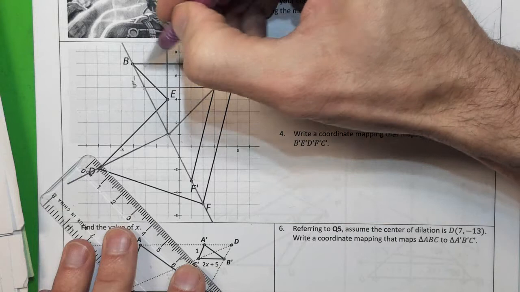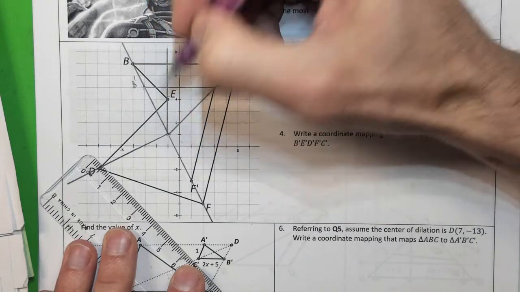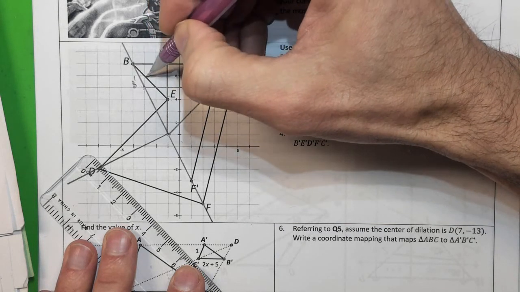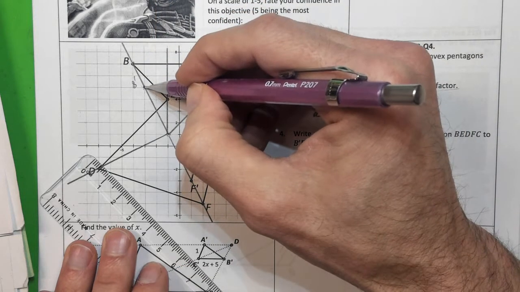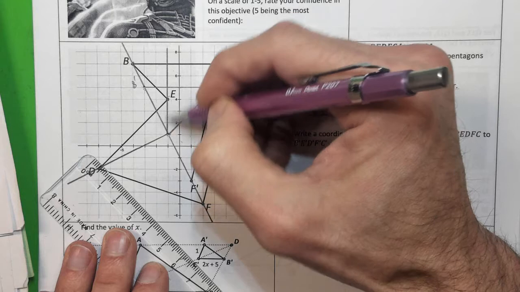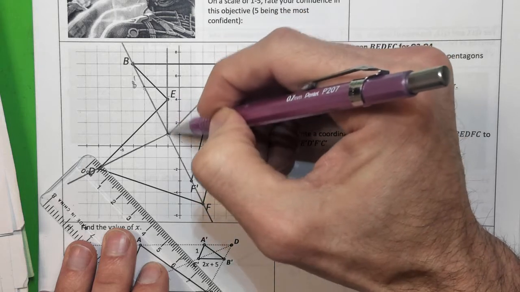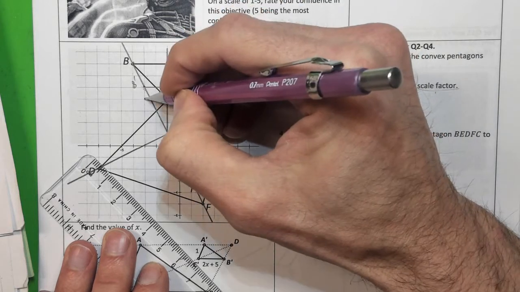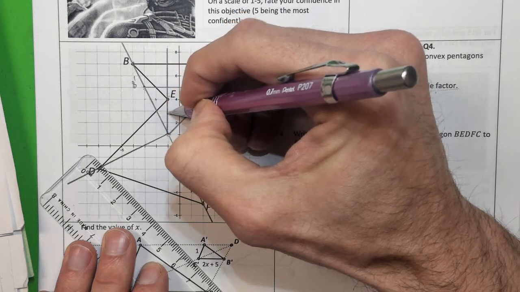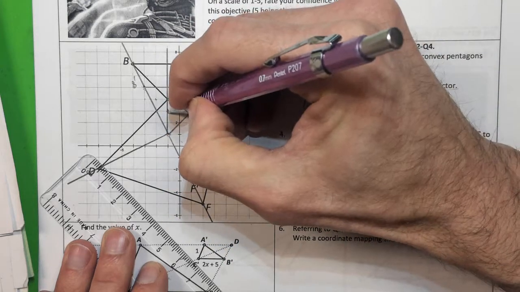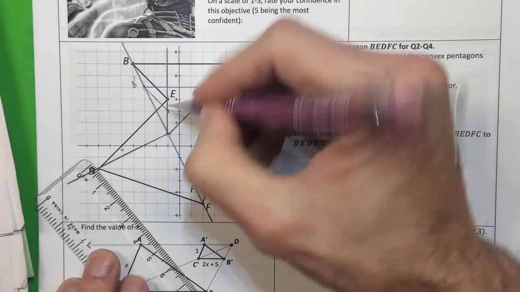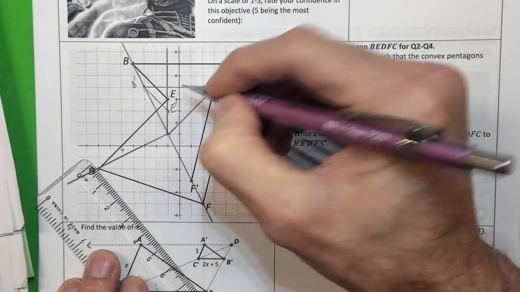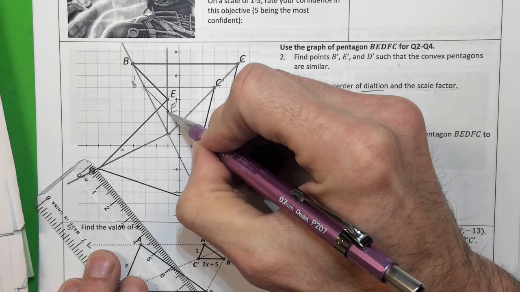Then from B to E, it looks like it's down 1, left 1, down 1, left 1, a slope of -1. I do the same thing from B prime until I hit this ray, connecting it back to the center of dilation. So down 1, left 1, not there yet, down 1, left 1, and I am there. So there's point E prime, and E prime looks like it's at -1, 3.